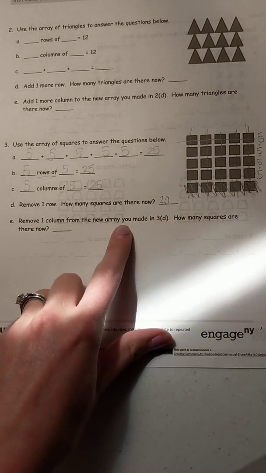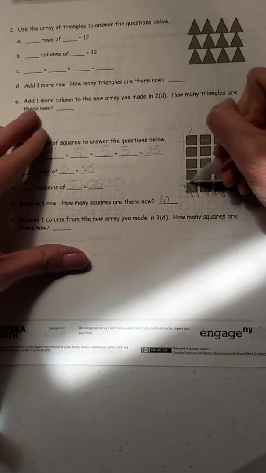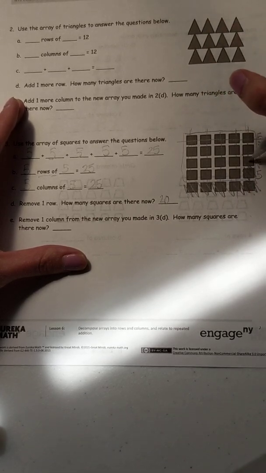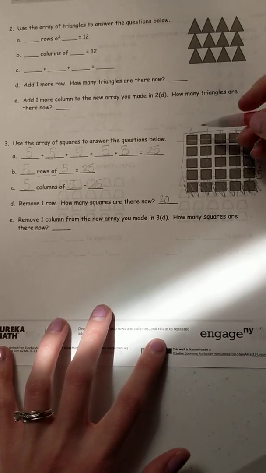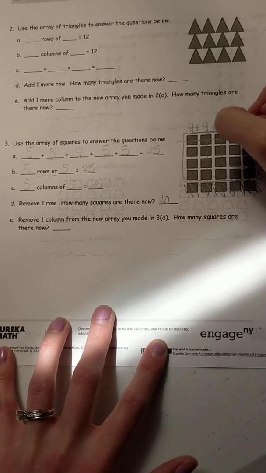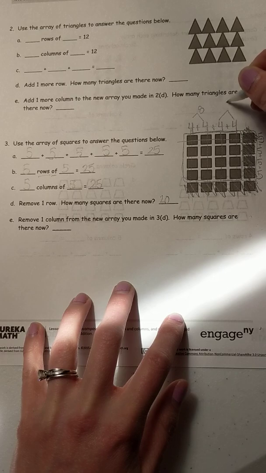Remove one column from the new array you made in 3D. So D, 3D. In this problem, I made a different array. It only had 20 squares in it because I got rid of that row. So now I need to remove one column from this new array I made up here. So let me remove one column. That means take it away. Columns go up and down. Goodbye to you, column. Okay. How many squares are there now? So now I have to count what's in here without counting the squares that I took away. So this is 4 in this column, plus 4 more, plus 4 more, plus 4 more. 4 and 4 makes 8. I know 8 plus 8 is 16. So there are 16 squares now.